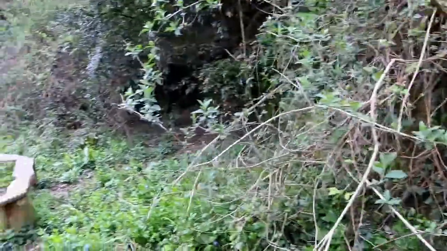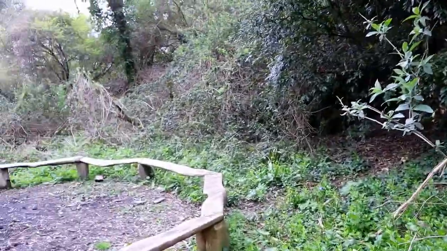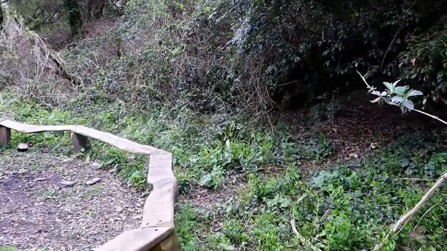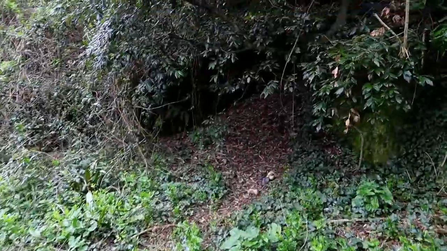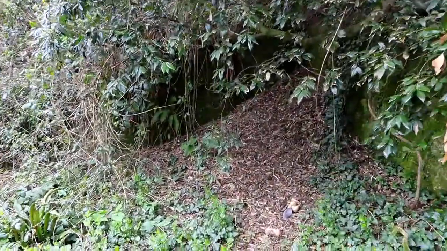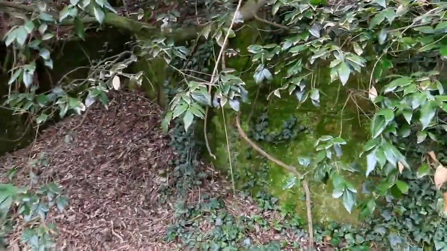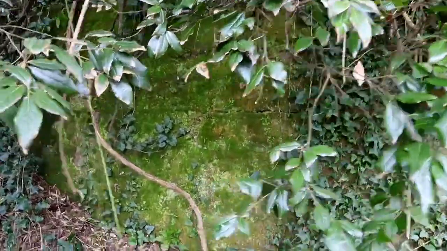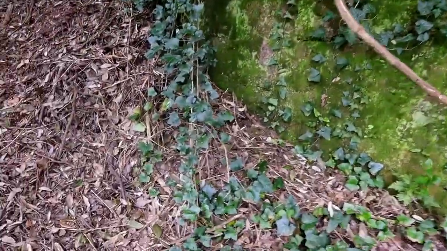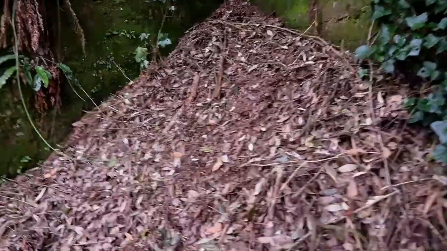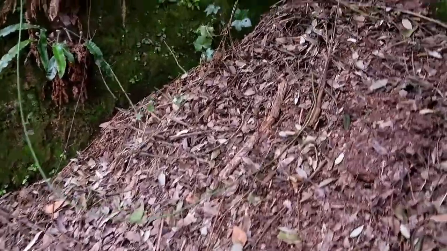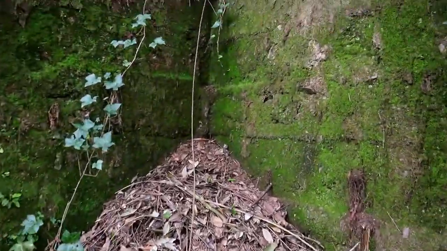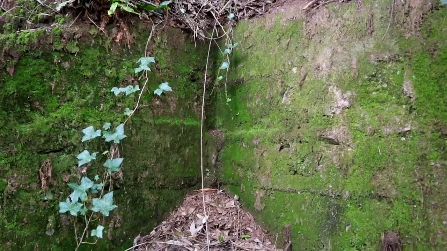Now, if you come this way, sorry, I'm just getting attacked by nettles as we go. You can see there's two planes of rock, and it comes to a point here.